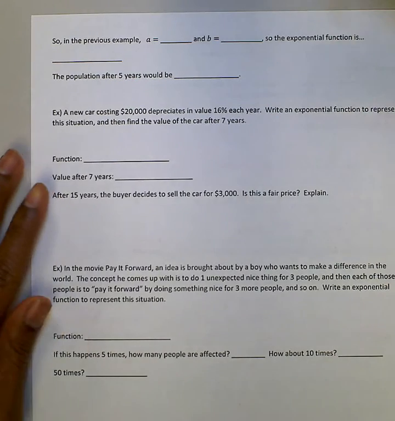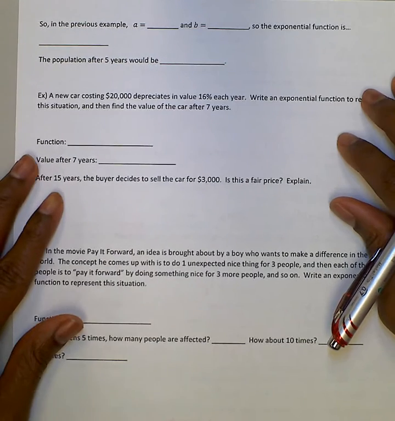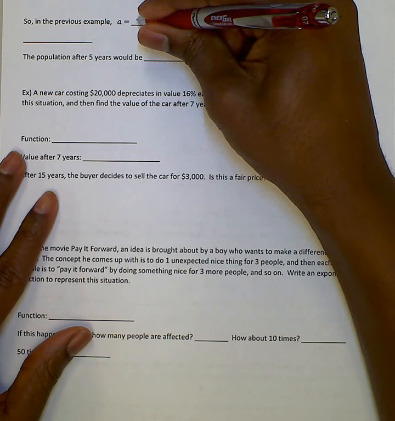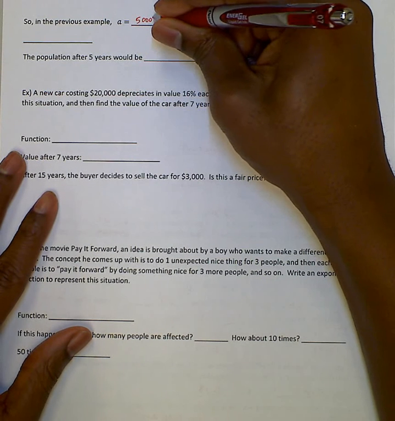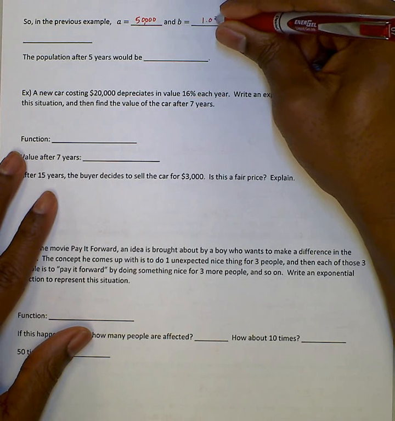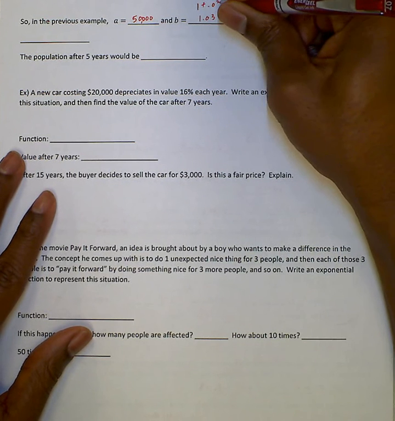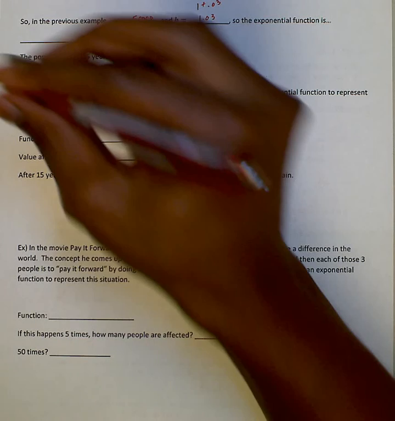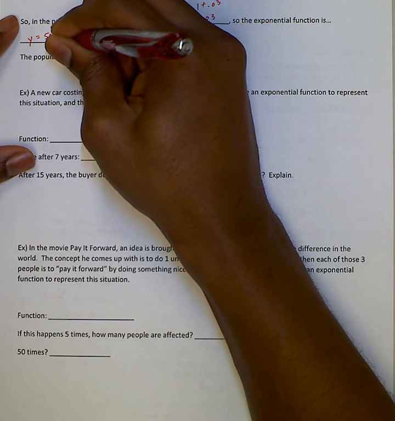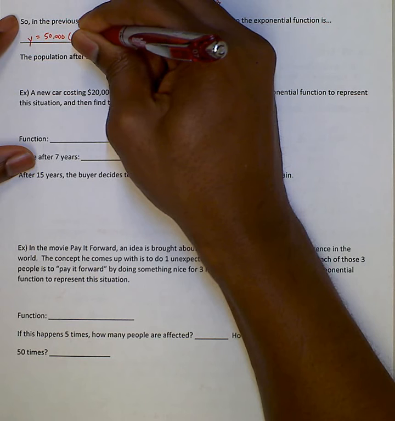So in the previous example, A was 50,000. That was the population that we started off with. B was 1.03, 1 plus 0.03. And so the exponential function is y equals 50,000 times 1.03 to the fifth.